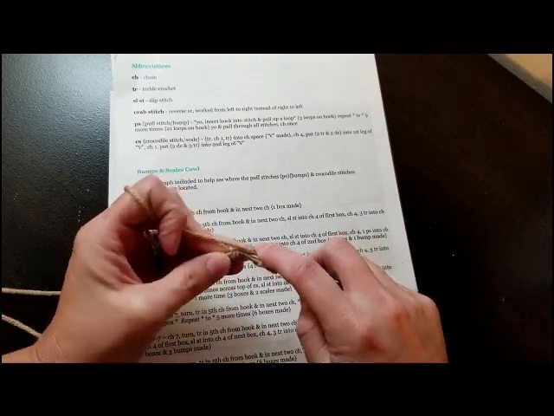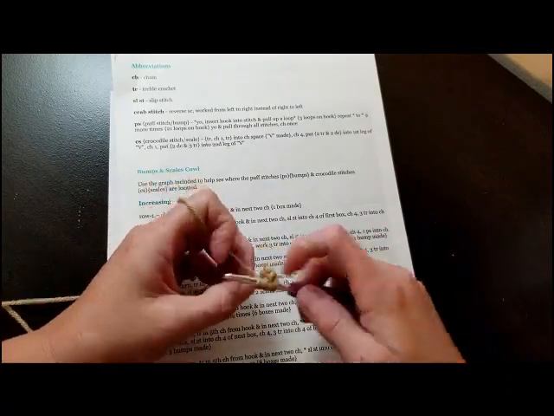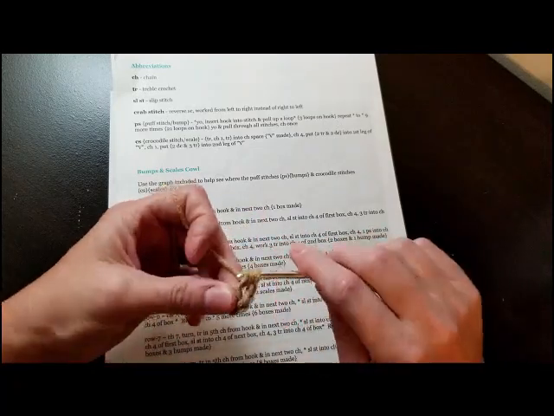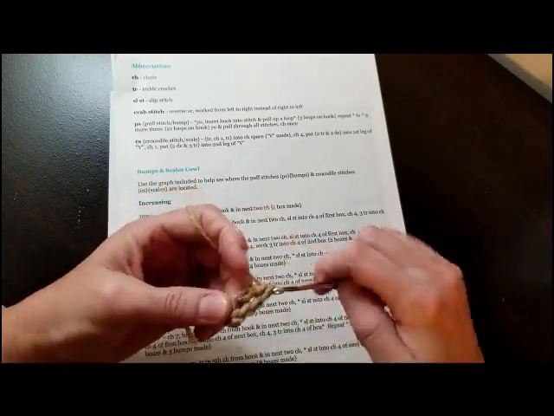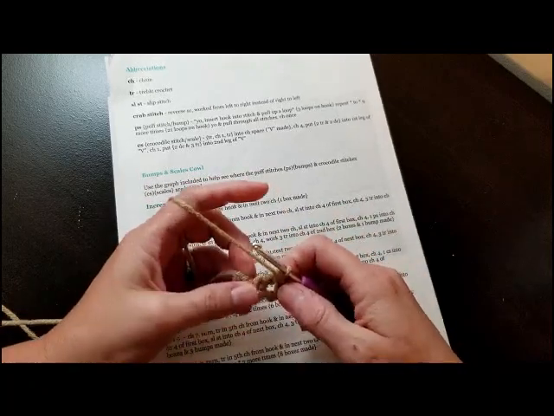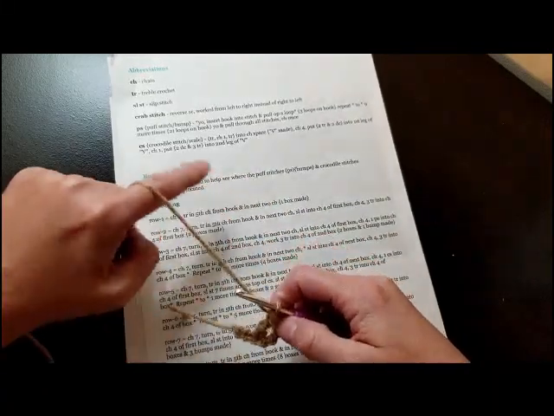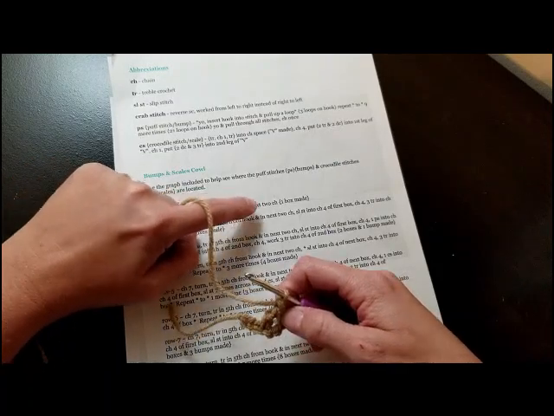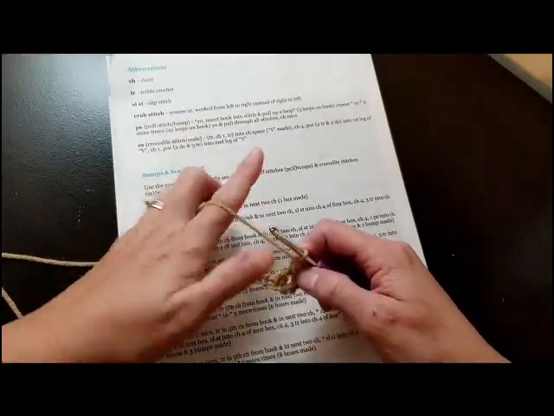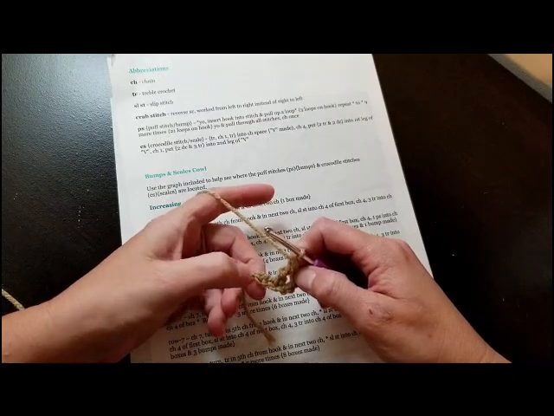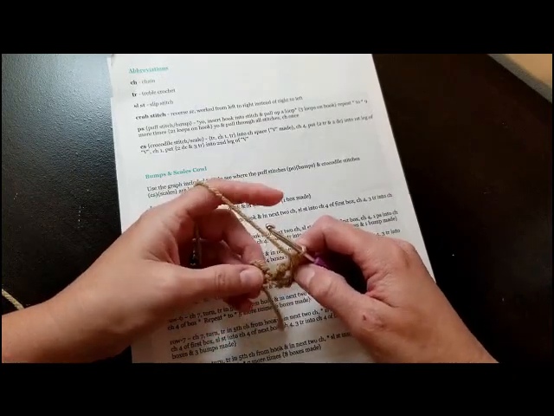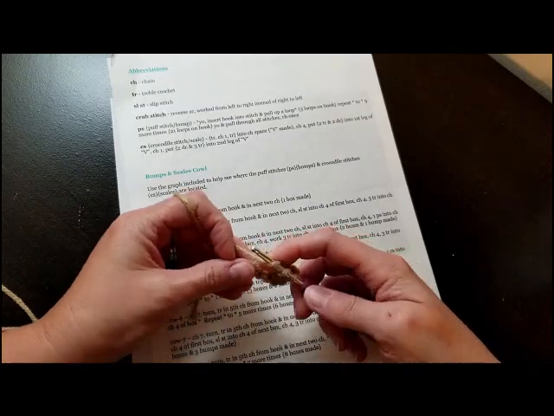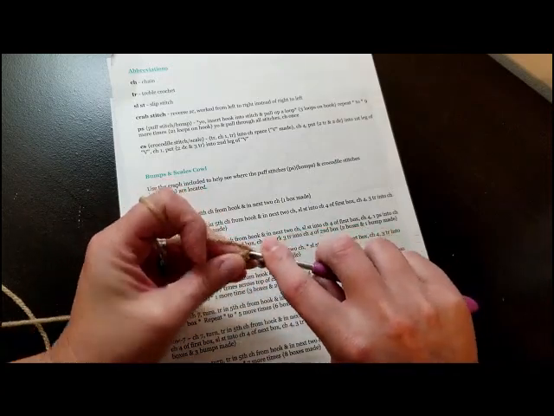I'm gonna insert that hook, pull it up. Treble crochet is you're pulling through 2 loops 3 times, so one more than a double crochet. So I did it in the 5th chain from the hook, and now it says in the next 2 chains. So as you can see, there's 2 more chains here. So I'm going to do a treble.